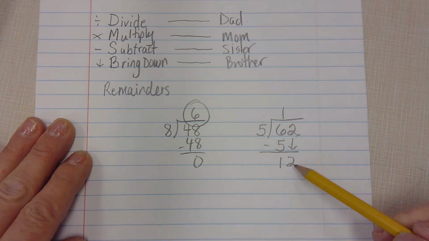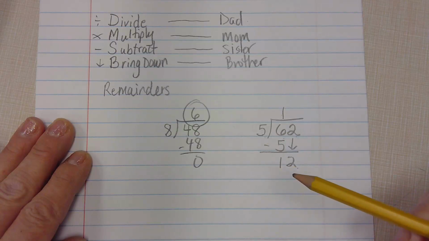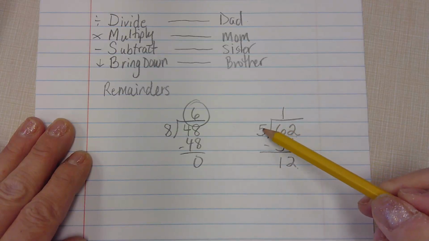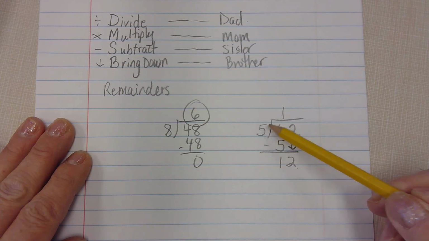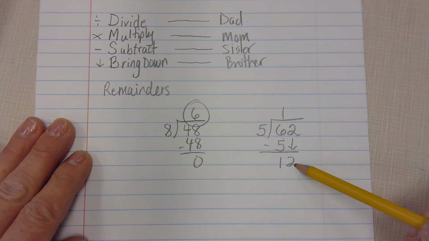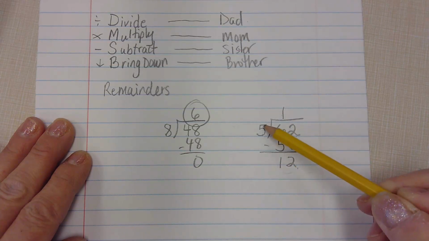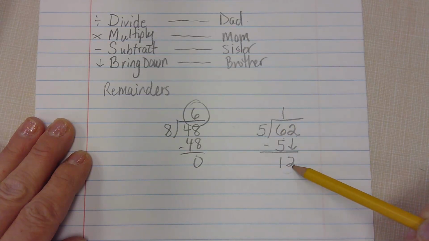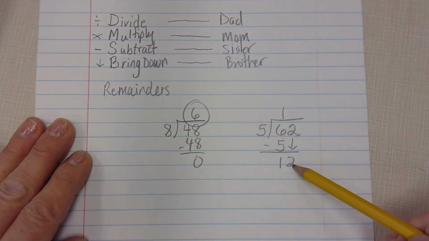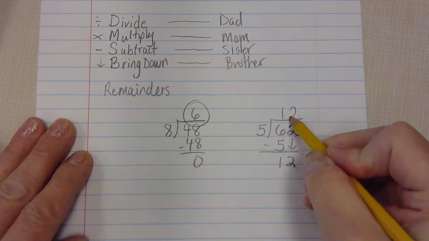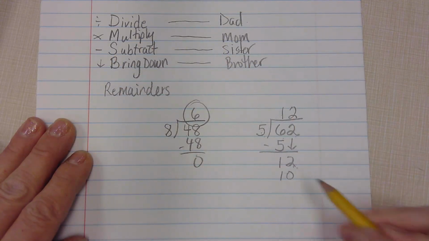Now, we cannot have a remainder of 12 because 12 is greater than our divisor of 5. We have to take the 5 and repeat the process, in which we now have 5 as the divisor and 12 as the dividend. So we are taking the 5 and dividing it into 12 and repeating the same process. How many times can you divide 5 into 12? 2. 5 times 2 is 10. The 10 goes under here.